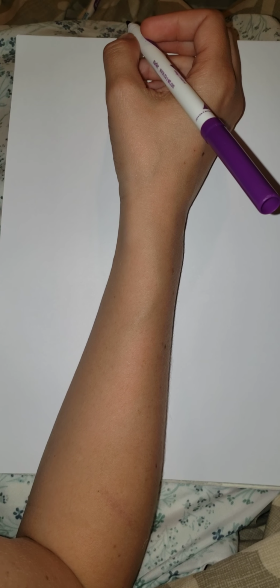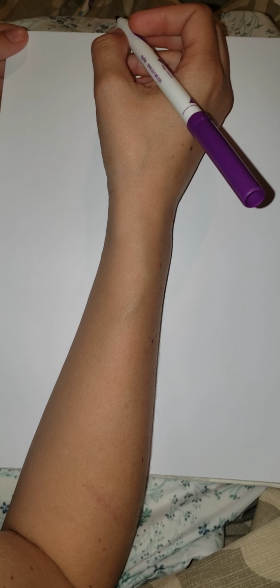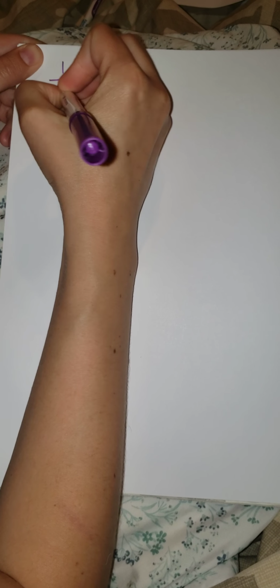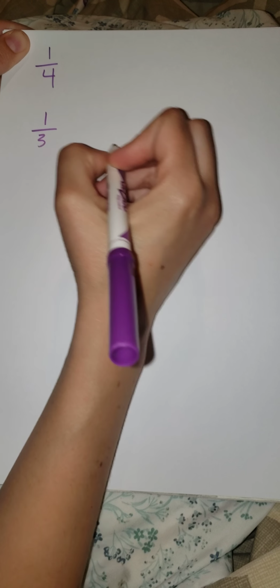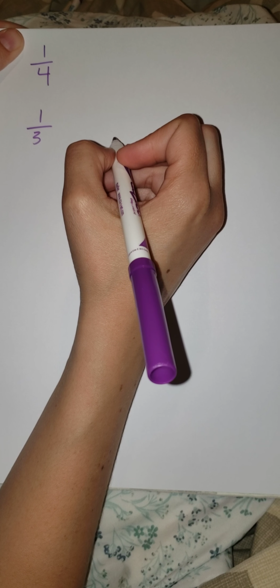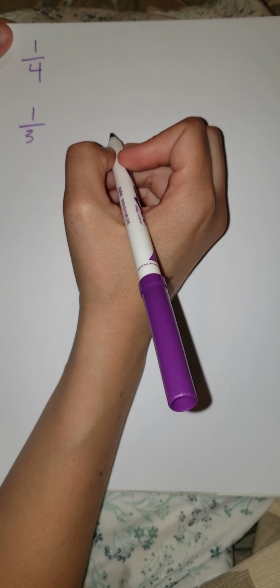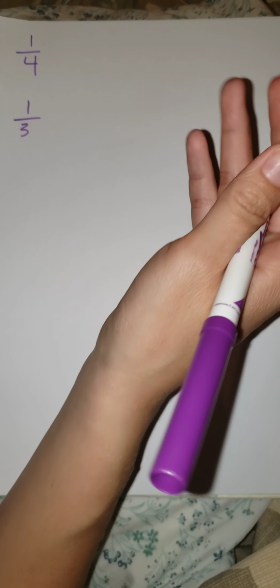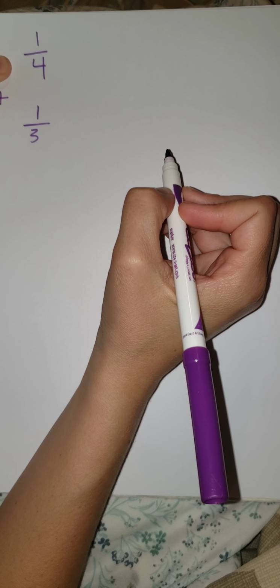When I'm thinking about this problem and looking at what is important for my mathematical thinking, I see that Alex completed 1/4 of the packet on Monday and 1/3 of the packet on Tuesday. How much of the whole packet did he complete on Monday and Tuesday combined? I know that the word combined means I'm going to take Monday and Tuesday and put them together. I know that means I'm going to add.